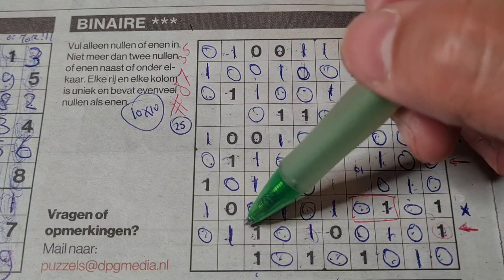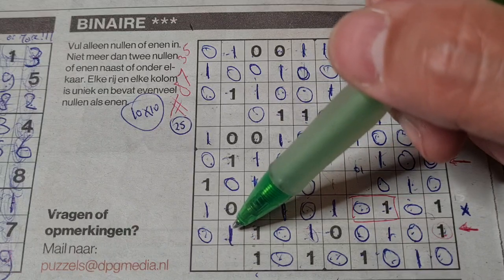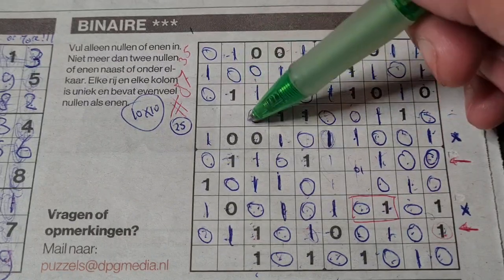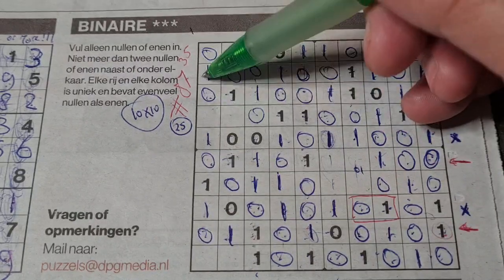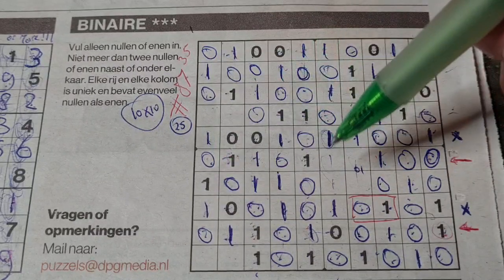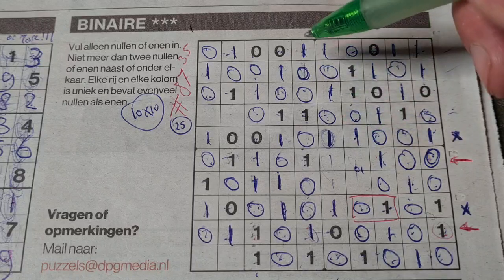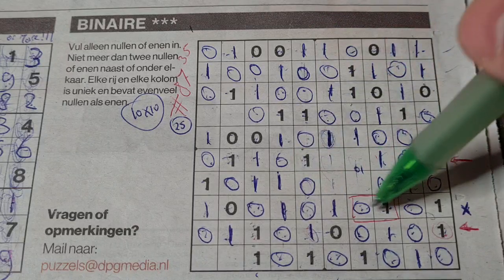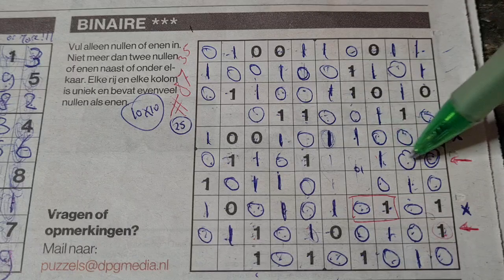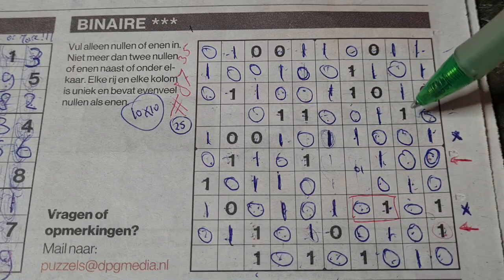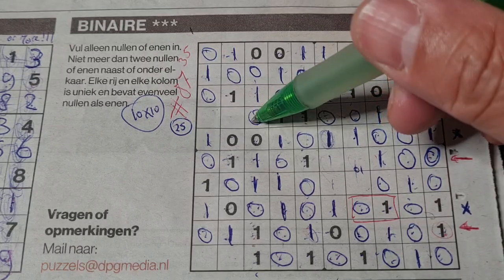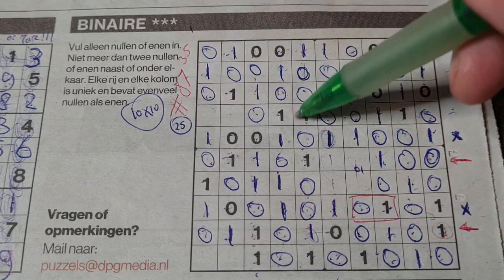And here we have 1, 2, 3, 4. 1, 2, 3, 4. Stuck again. 2, 3, 4. Okay.